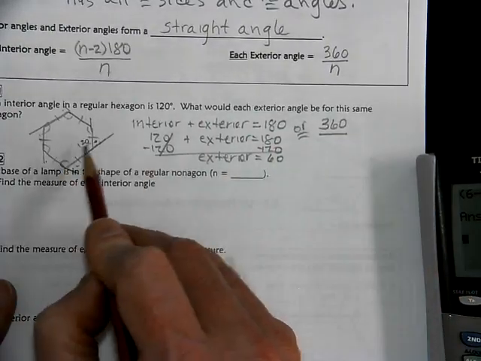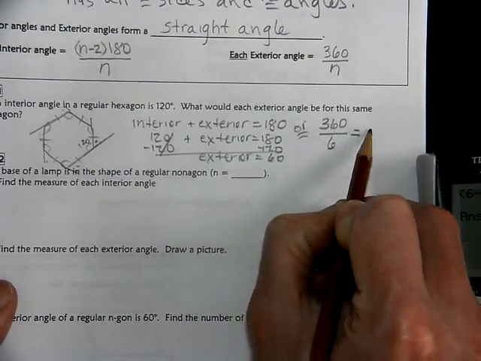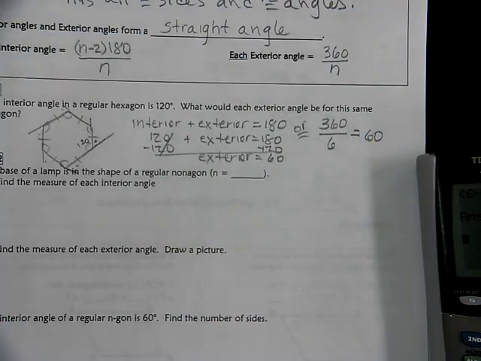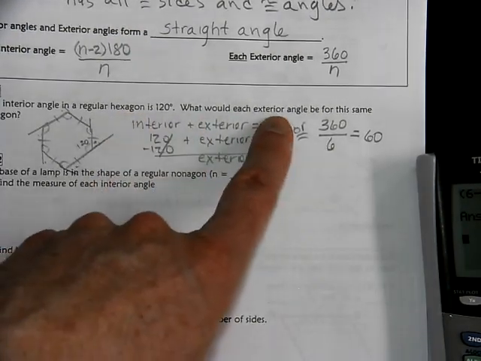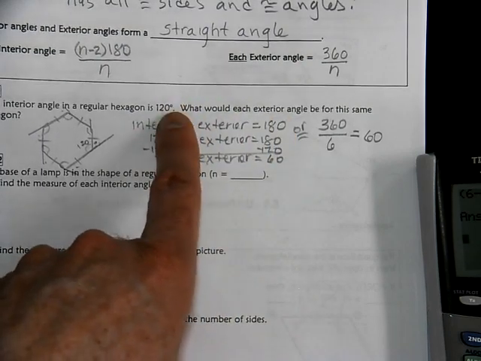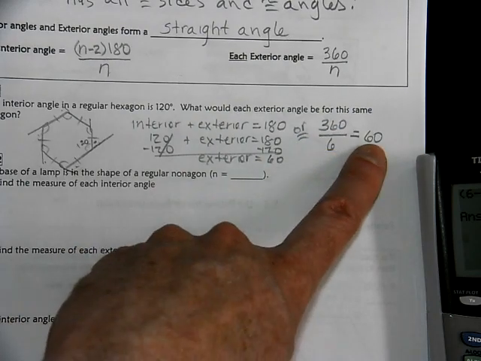If we divide that by the number of exterior angles, we're going to also get 60 degrees. So there's two different ways to think about that. If you know you have a hexagon and you're looking for the exterior angle, you can do it by knowing the interior, or you can know it by taking 360 divided by 6.